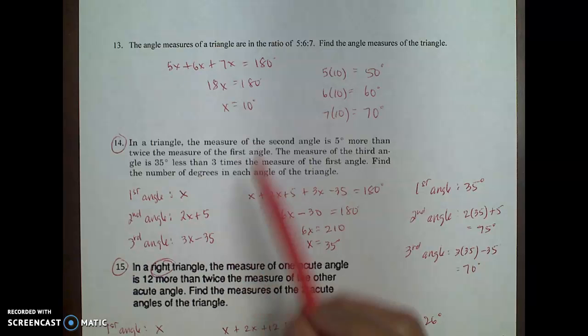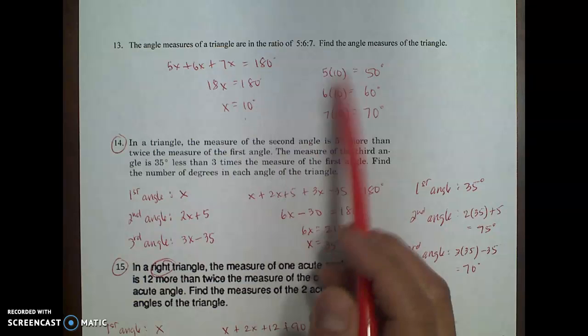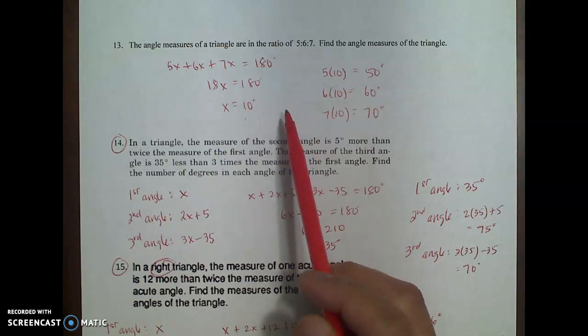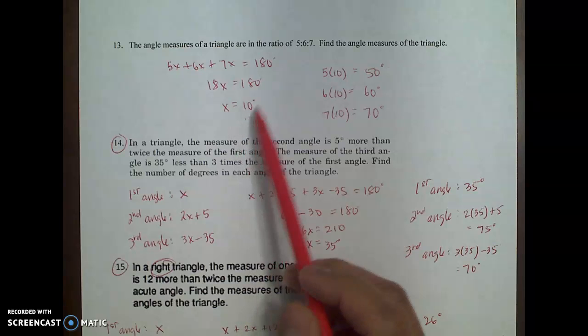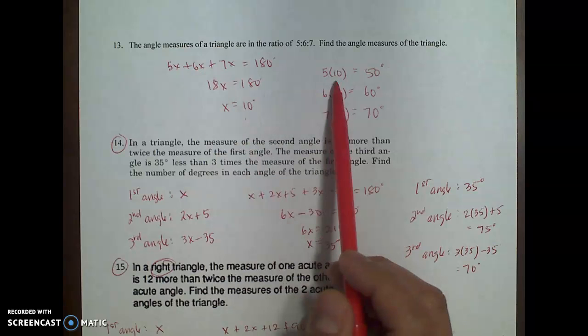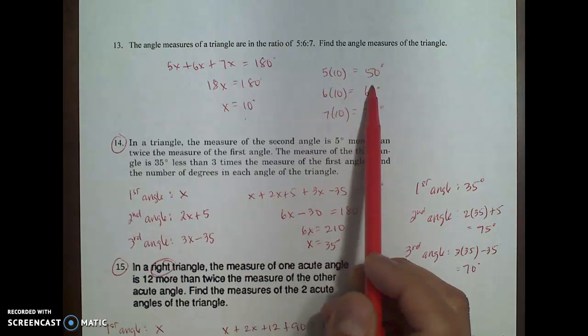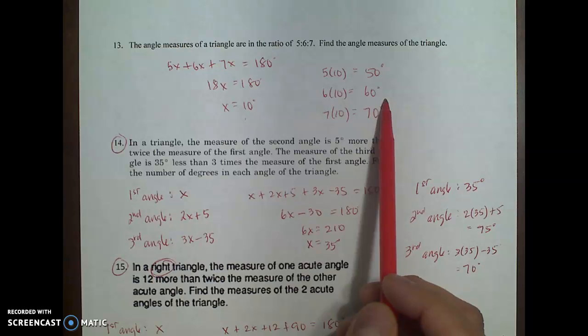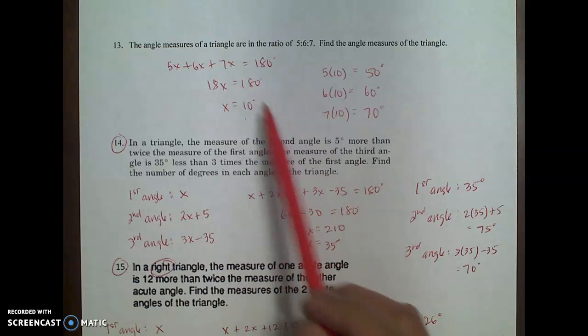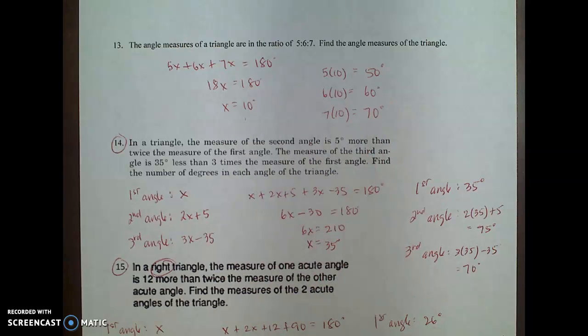Okay, so once we solve for x, because they're asking us to find the measurement of all the angles, we do 5 times x, so 5 times 10, 6 times x, 6 times 10, and then 7 times x, 7 times 10.